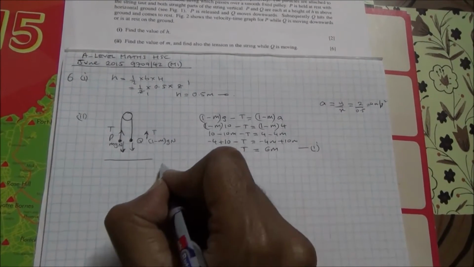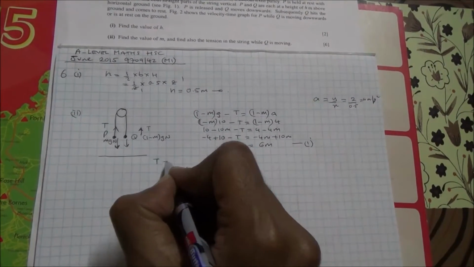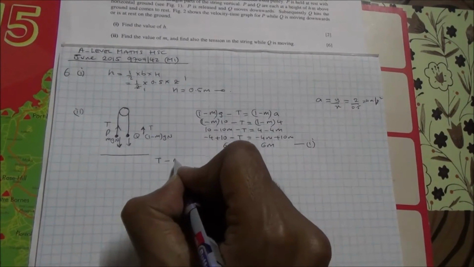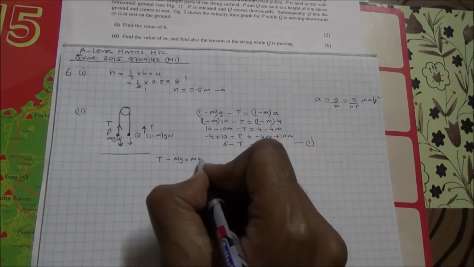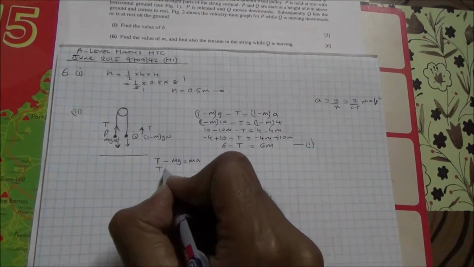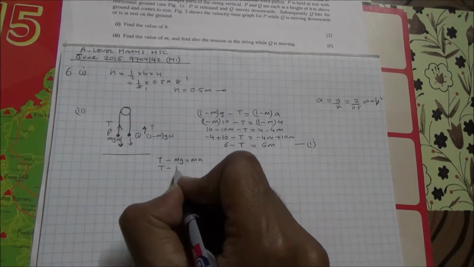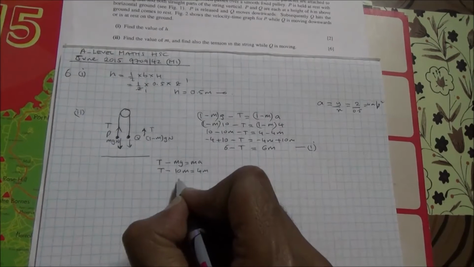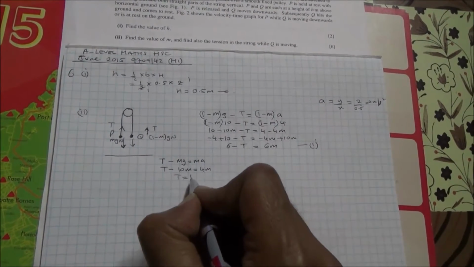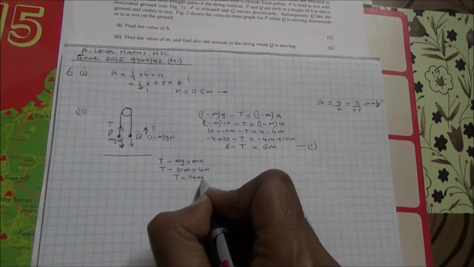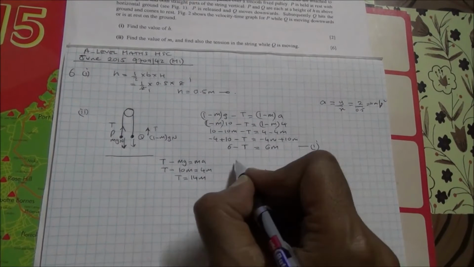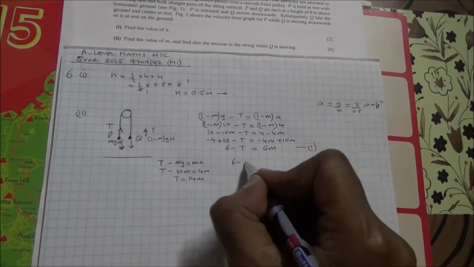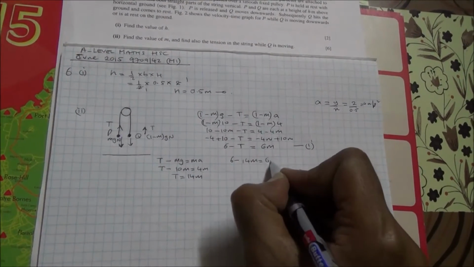Therefore we're going to say then the tension minus the weight, which is mg, is equal to ma. So we have T minus mg, with g as 10, so 10m is equal to 4m. In other words, T is equal to 14m. We just need to substitute this in here. So 6m minus T, and T is 14m, is equal to 6m.